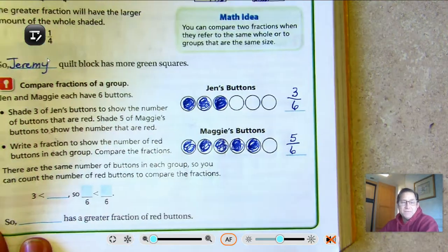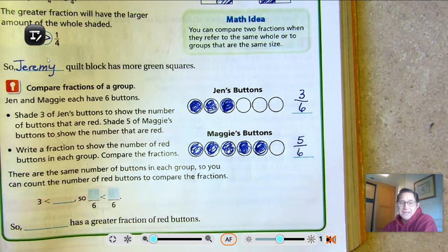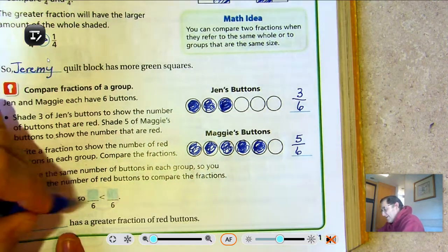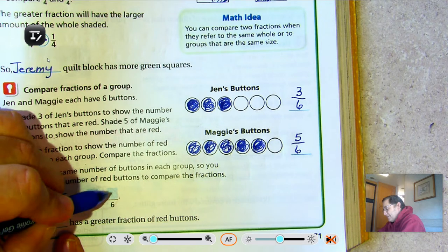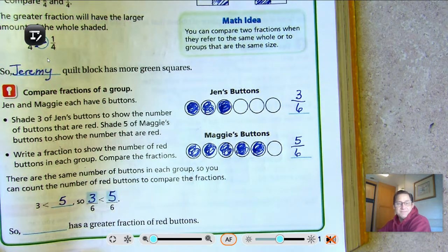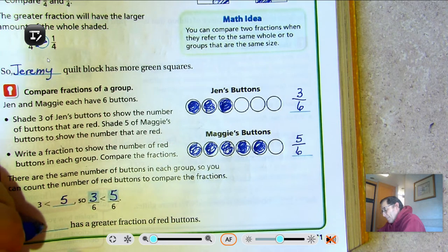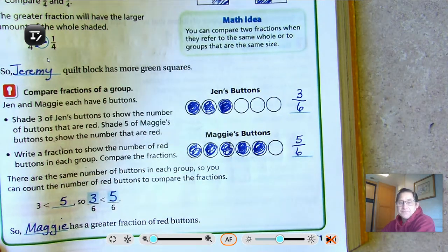There are the same number of buttons in each group, right? The collection is the same size. So we can count the number of red buttons to compare the fractions. 3 is less than 5, so 3/6 is less than 5/6. So Maggie has a greater fraction of red buttons.